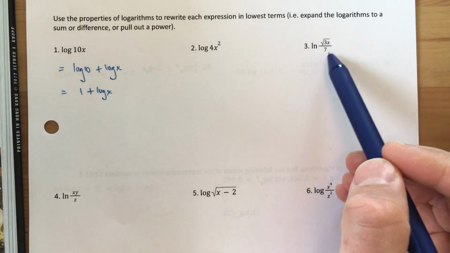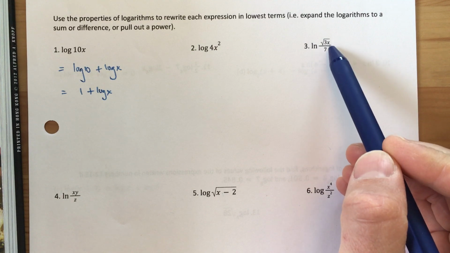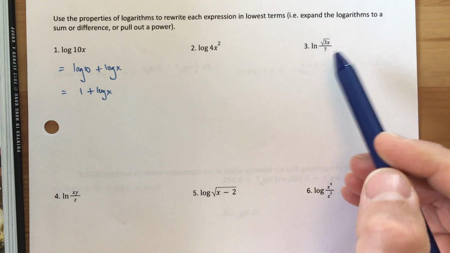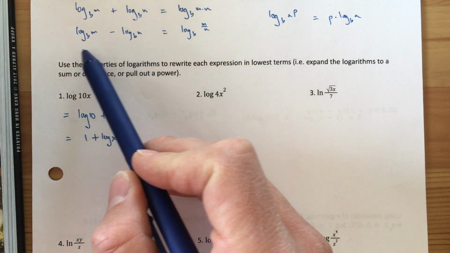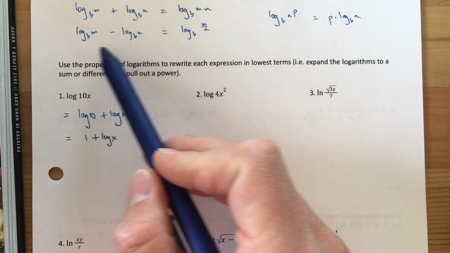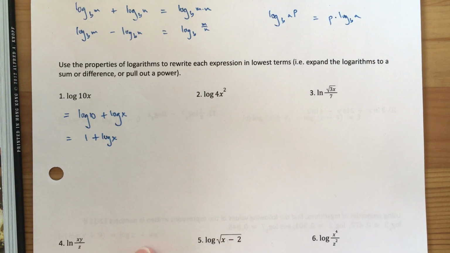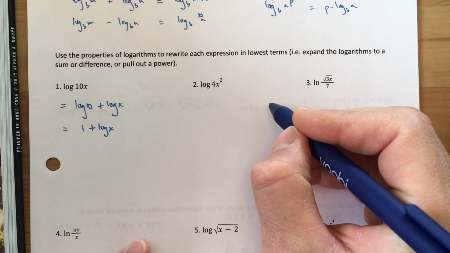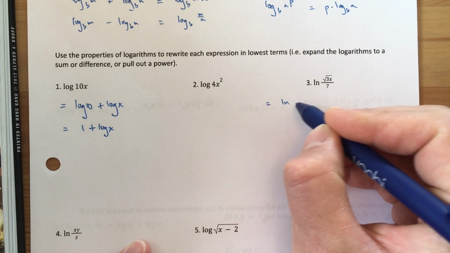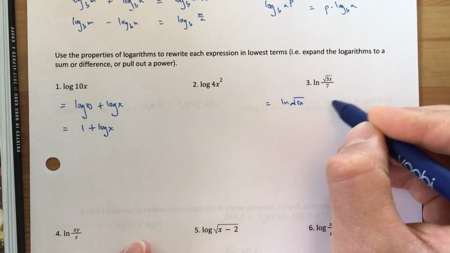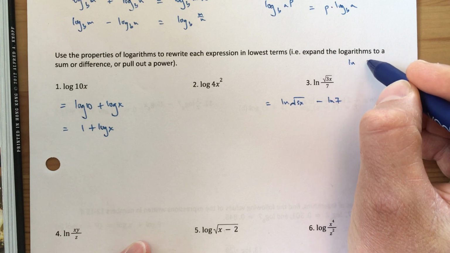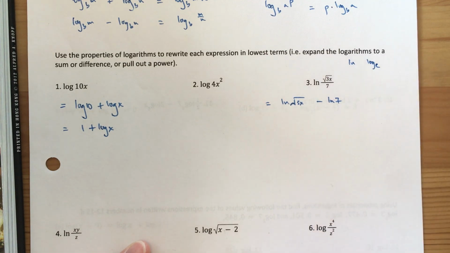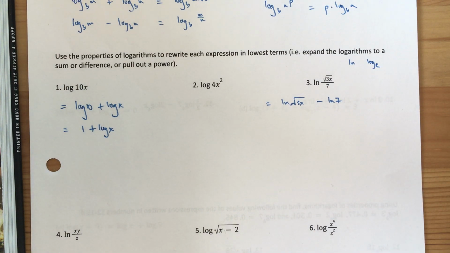Now what I'm seeing here is a quotient. I have square root 3x divided by 7. And when I have a quotient, I know that I should be able to make that into two logarithms that are being subtracted from one another. So this could be written as ln of square root 3x minus ln of 7. Remember, ln is log base e, but we write it as ln, the natural log.